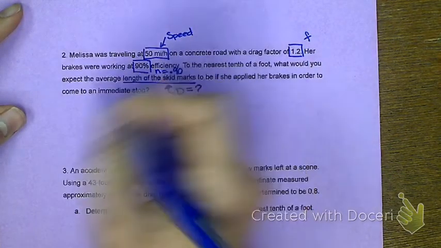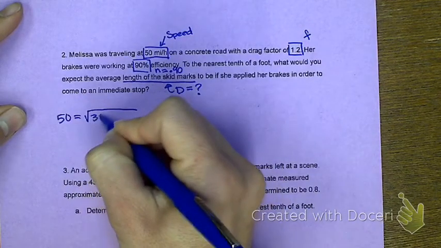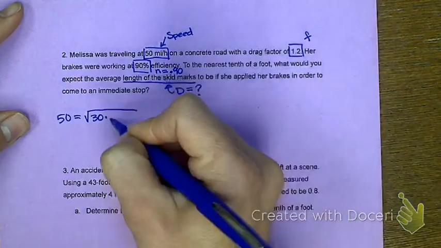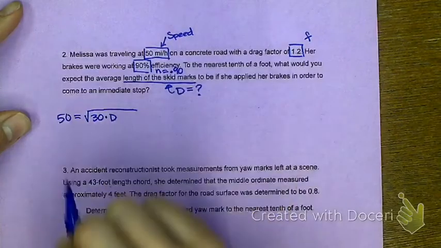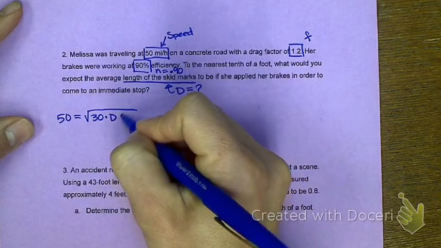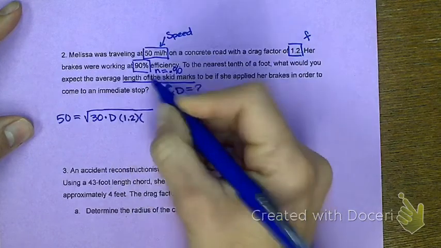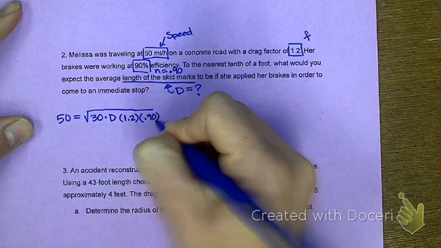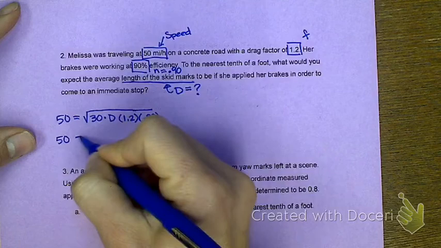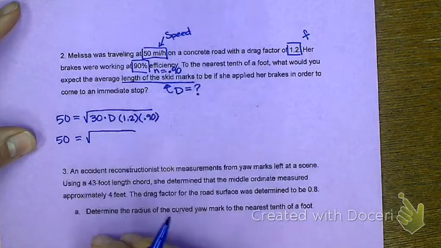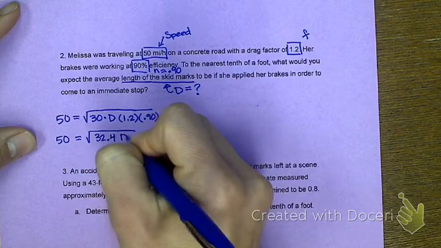S is 50 equals the square root of 30 times D. I don't know what D is, so I'm going to just leave it a variable. Okay, times F. So that would be times 1.2 times N, which is our braking efficiency, which is 0.90. Okay, I'm going to go ahead and multiply everything inside here that's actually numbers. So I'm getting the square root of 32.4, and I still have my variable D.